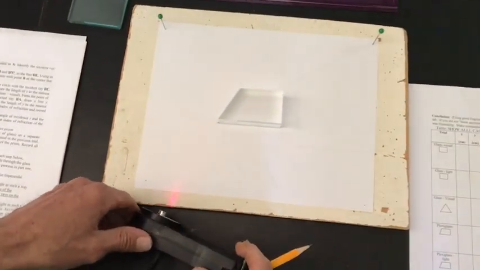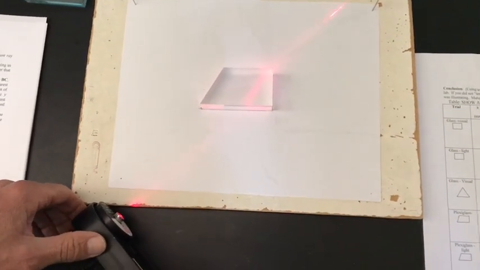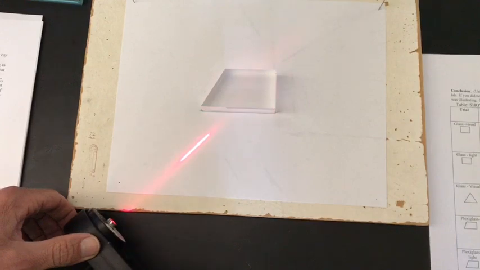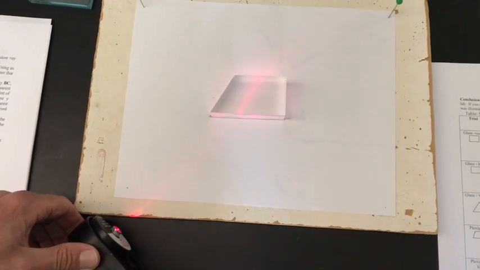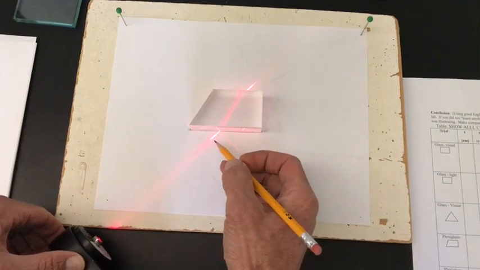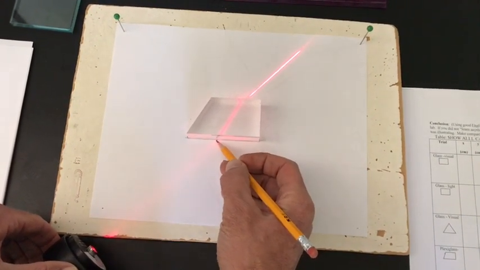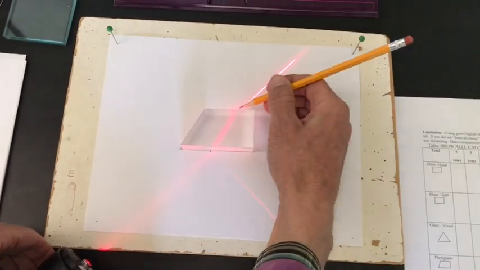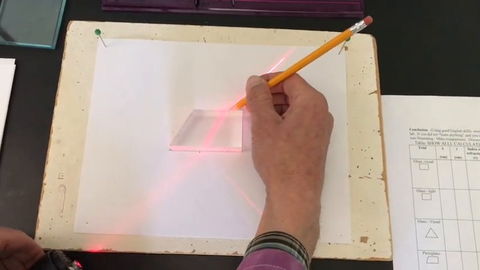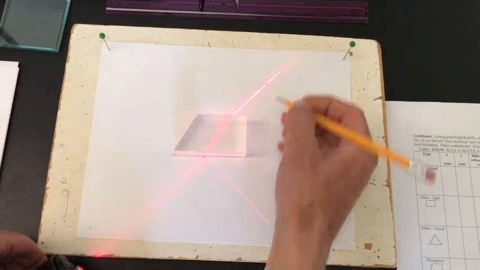What I'm going to do is shine this laser into this glass. If I tip the laser back and forth, you can see that the laser enters right here at this point. I'm going to make a mark right there. It goes through the plexiglass and exits right about there and continues out to here.